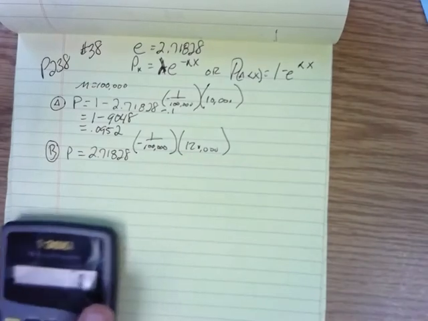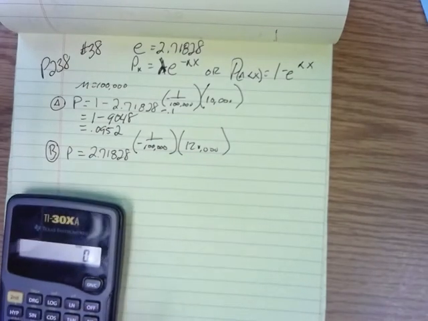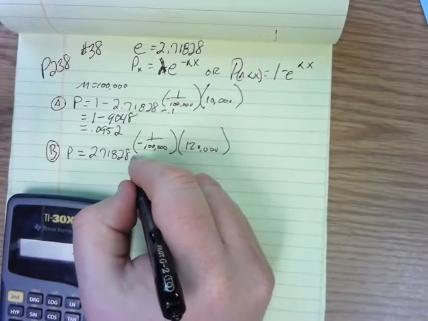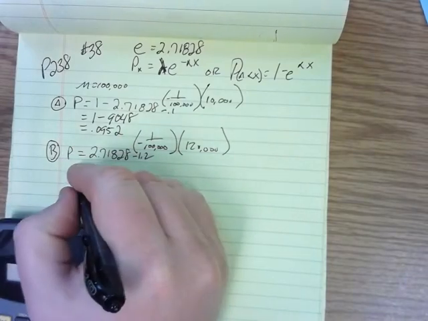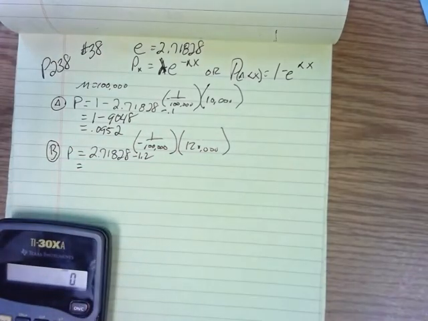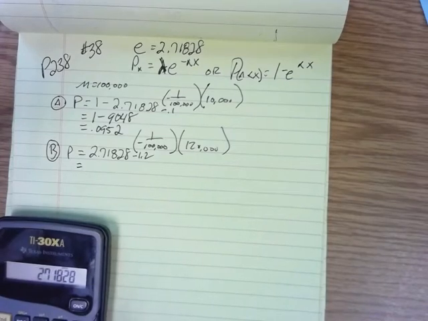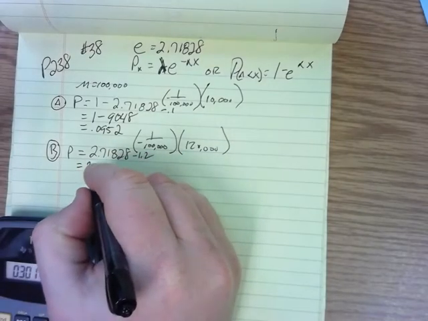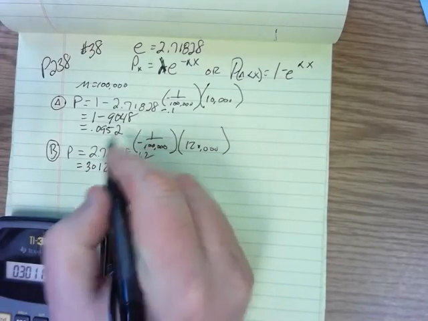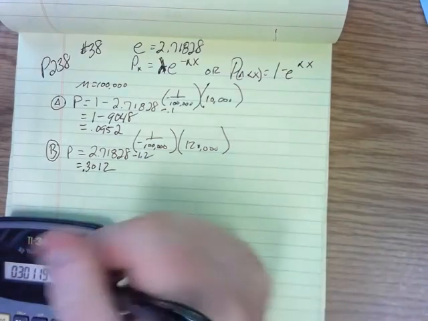So yes, I can look at it and tell what it's going to be, but I'm going to do the numbers anyway. 1 divided by 100,000 times 120,000 equals negative 1.2. So 2.71828 to the exponent negative 1.2 equals 0.3012. Okay, I just rounded it up.